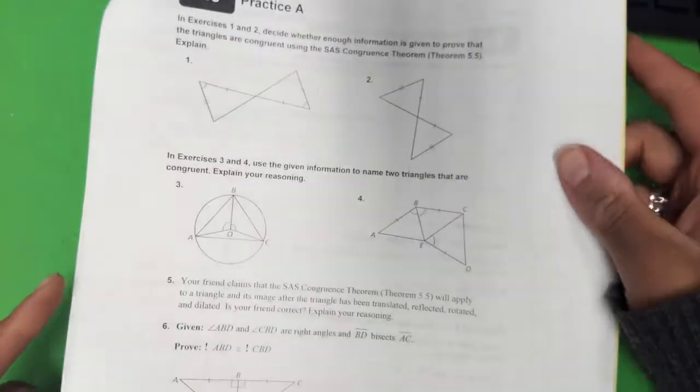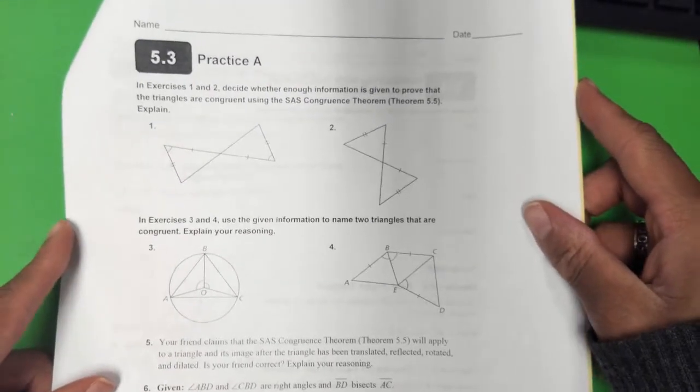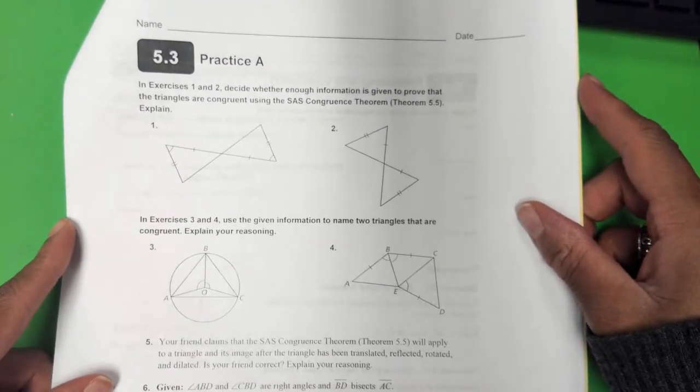Okay, so when you're going on to the next page, 5.3 is a practice and is considered homework, and then we do the next class period.